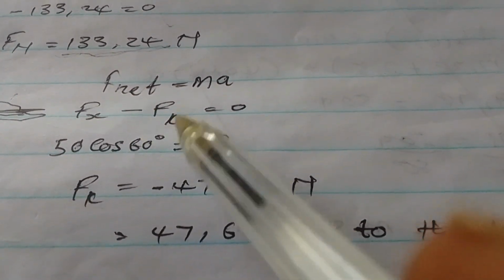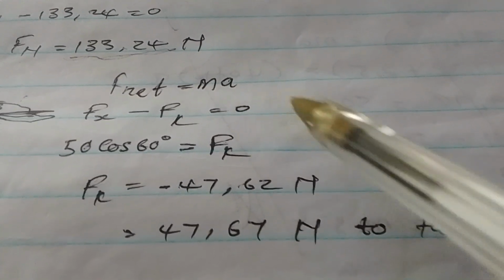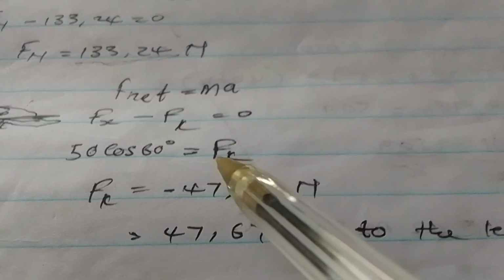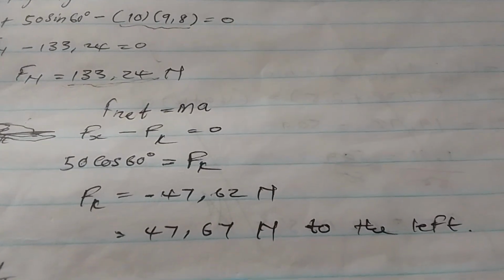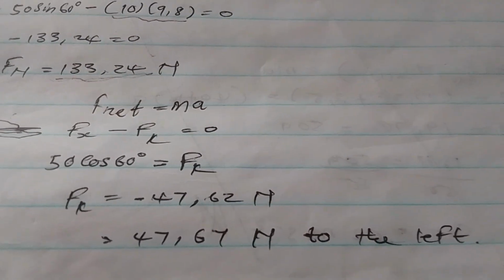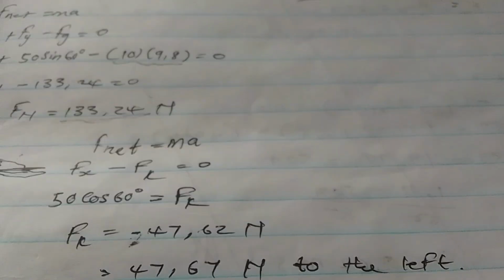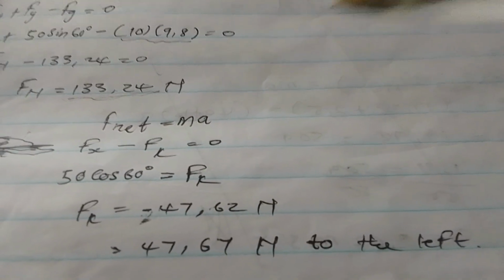Let's transpose Fk to the other side of the equal sign, and it changes sign. Now it becomes positive. When you press 50 cos 60 on your calculator, it gives a negative value. This negative sign is my direction. It means that our kinetic frictional force is acting opposite to our motion, to the left.